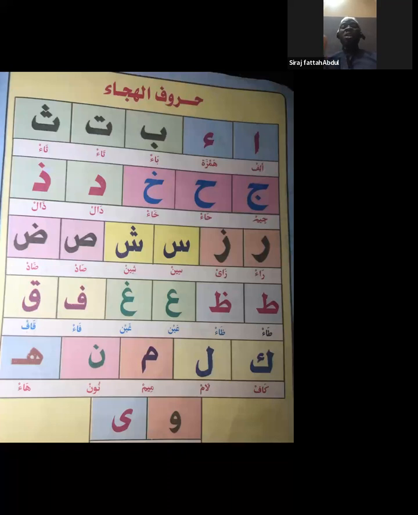So we are going to start by looking at the pronunciation of these letters, and we should try as much as possible to learn how to identify them and pronounce them well. The first letter in this series is the letter Alif. So this letter here is called Alif.